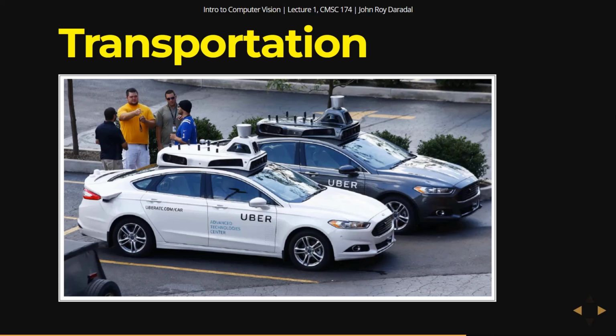They process what they're seeing, and then feed that to the self-driving system, which tells them whether to stop or go forward, and whatever, right? So transportation is also another field where computer vision can be applied.